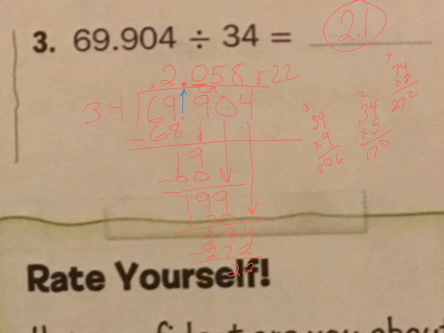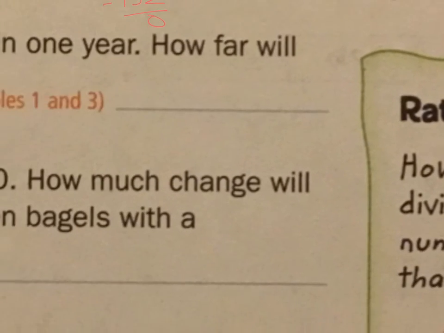Okay. I probably could have quit. I probably didn't have to do all of this. Once I got these 3, then I could see that I was going to round it up, and my answer is going to be 2.1. Okay? But if you did it, great. You saw me do it. That's fine. All right, let's go here.